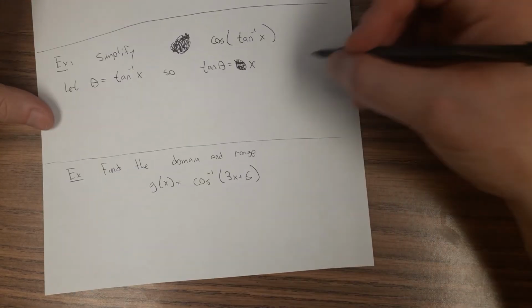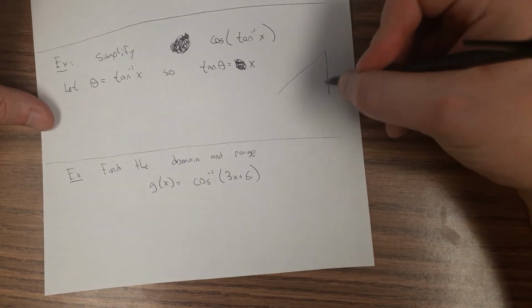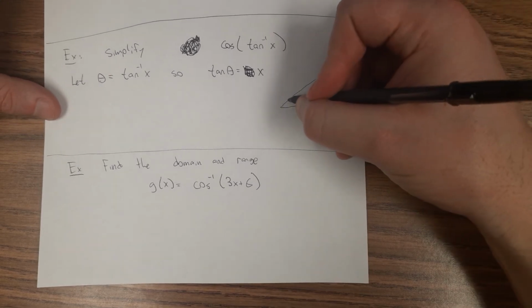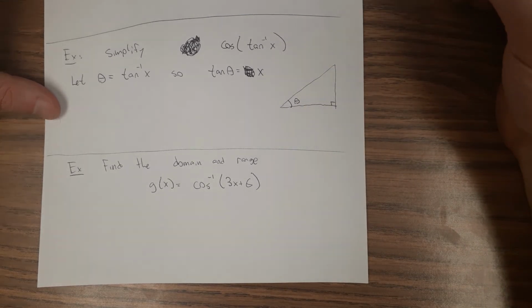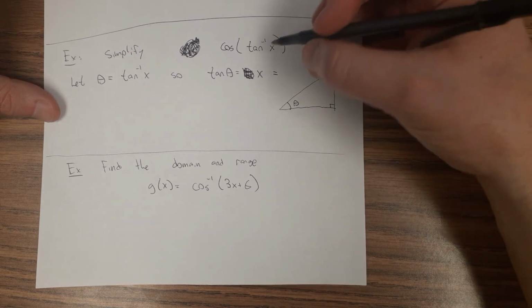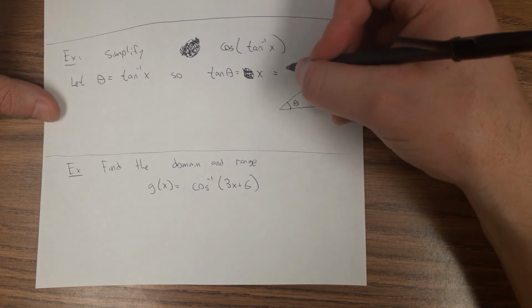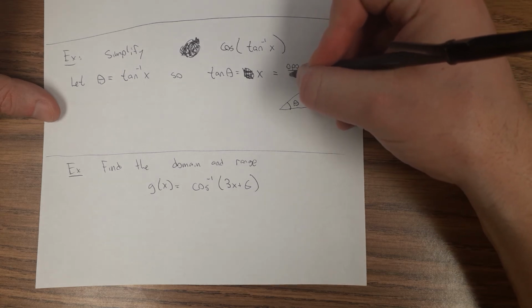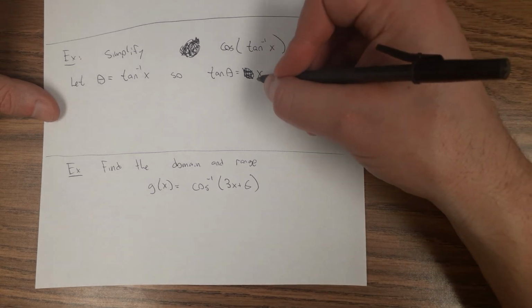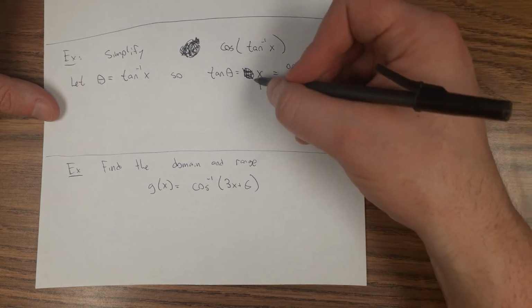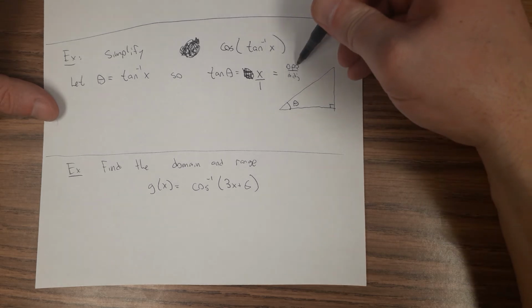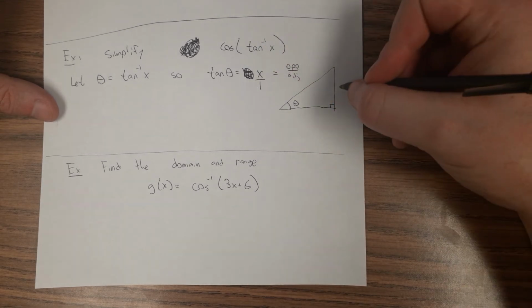So what I'm going to do is I'm going to draw a triangle representing theta is going to be here. And what is tangent? If you remember, in the context of right triangles, tangent is opposite over adjacent. So I want the opposite over the adjacent to be x, and one cheap way to do that is to just make a fraction artificially by putting x divided by 1, and then I'll just label the opposite as x and the adjacent as 1.